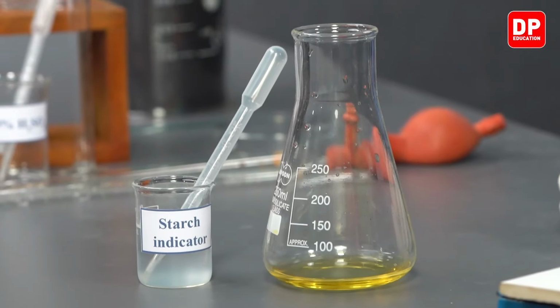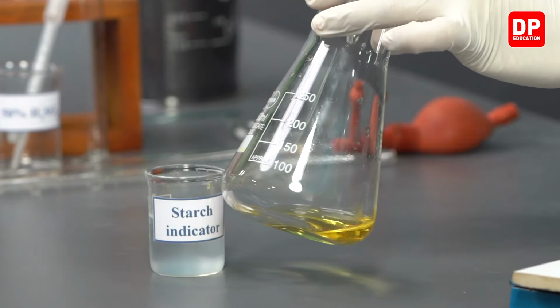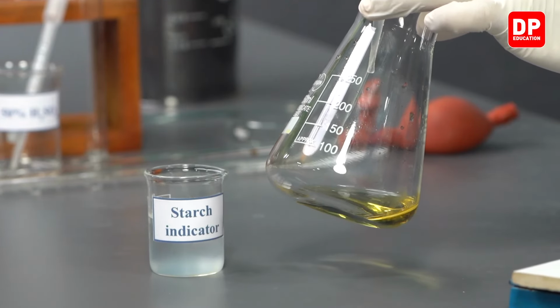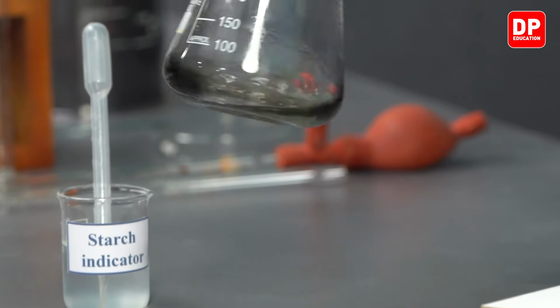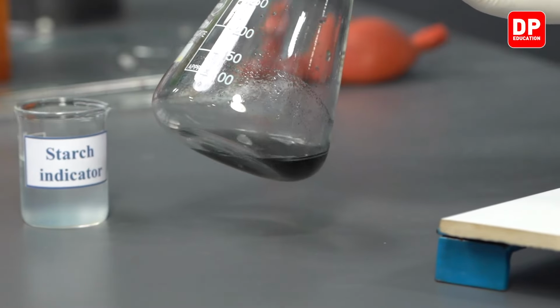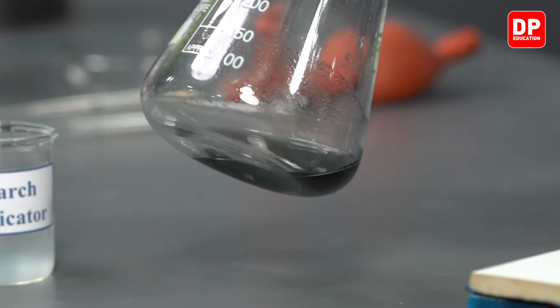We have our starch indicator here students. We will add a few drops of the starch indicator and see how the color changes when we add it. You can see as soon as the starch indicator is added, the solution turns a blue color, actually a blue-black color. You can add 2 drops.